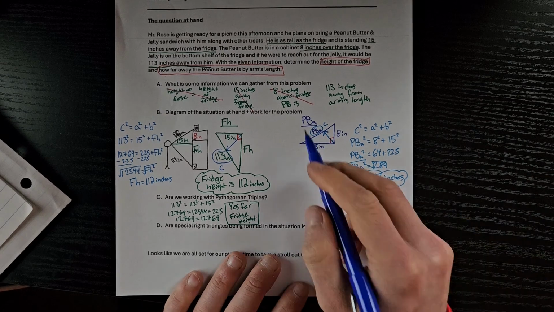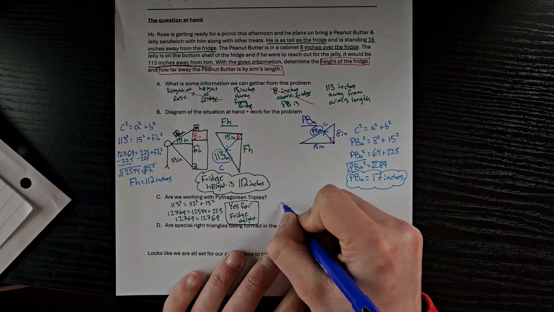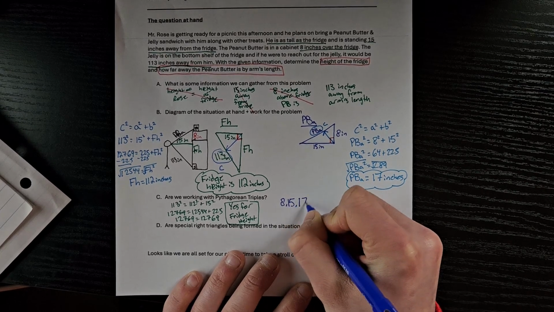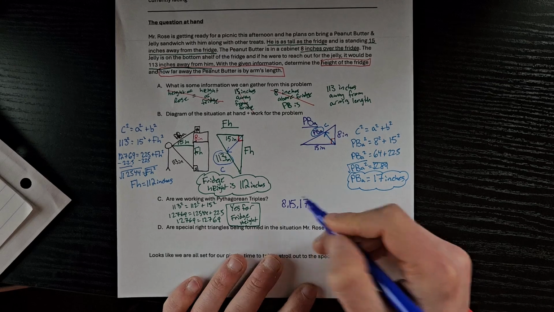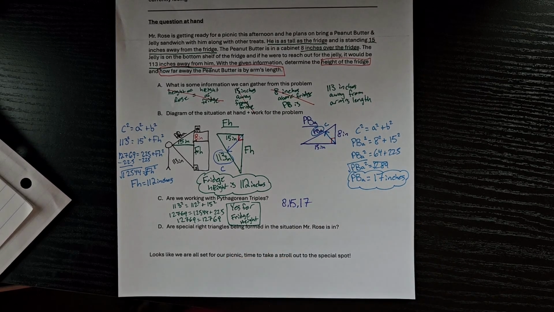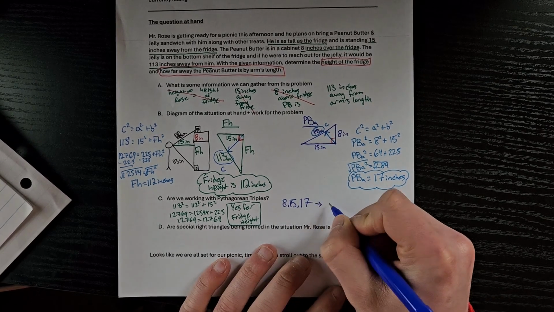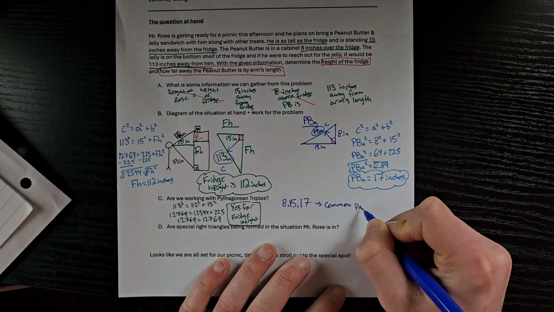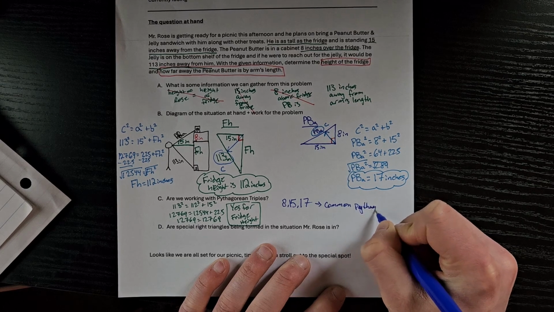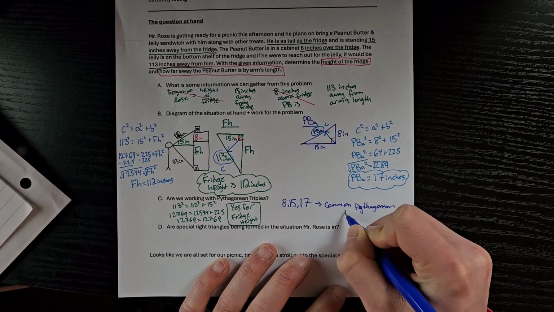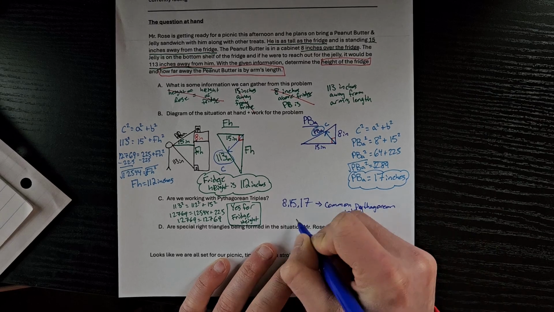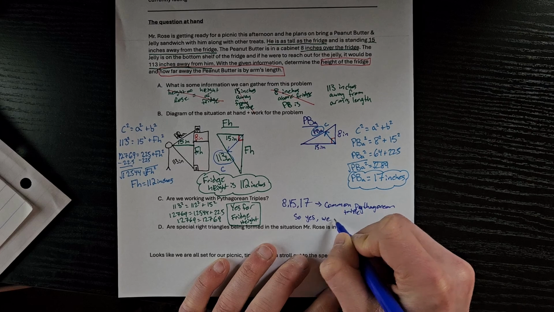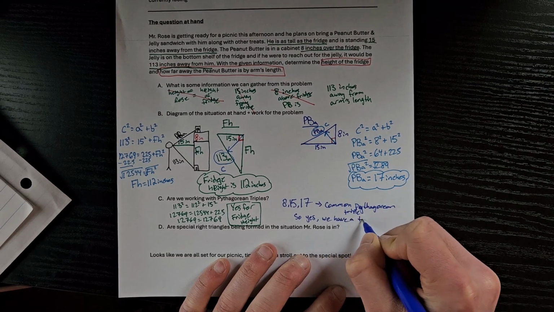And for the PBA, we know already from 9.1 that this is one of our common Pythagorean triples. So we can note that this is a common Pythagorean triple. So yes, we have a triple.